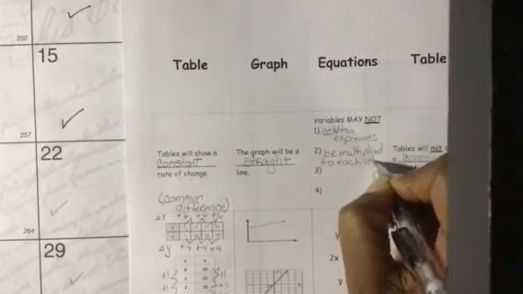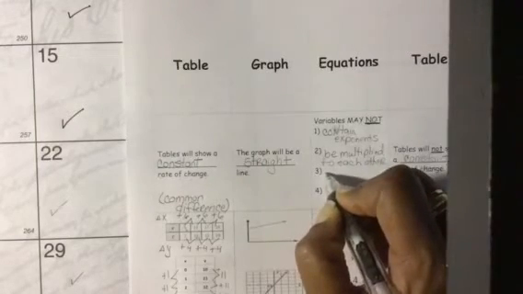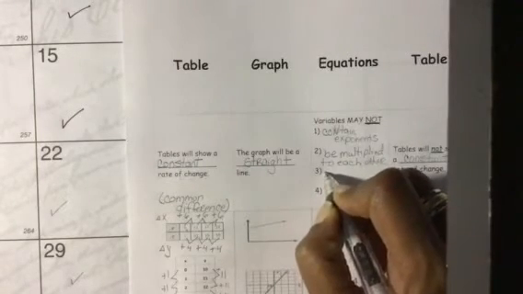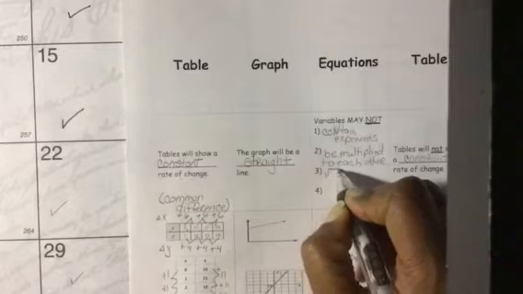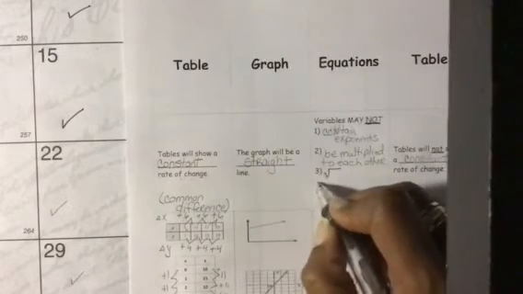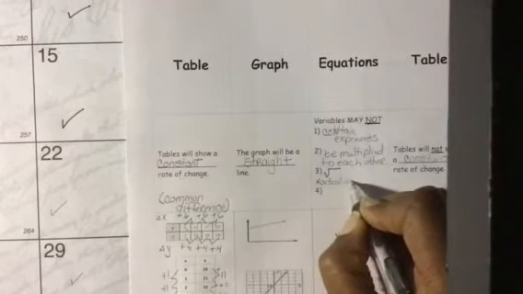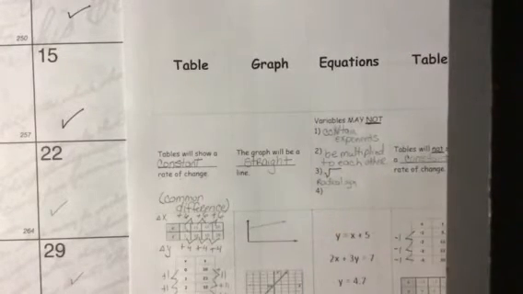And I'll give you some examples of what that does not look like when we get over to the other side with nonlinear. Number 3, they may not be under a radical sign. So I'm just going to draw what a radical sign looks like. I cannot have this. So any equation that has a radical sign, you're going to learn about that in math too, or an absolute value sign.